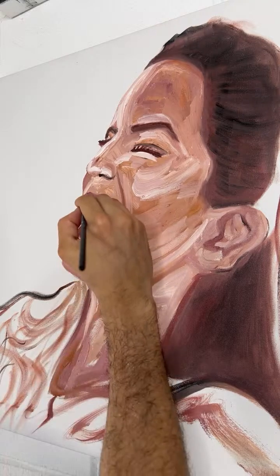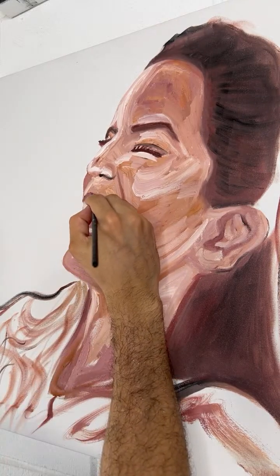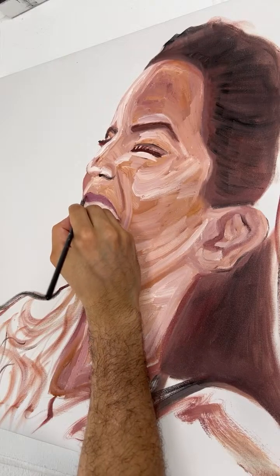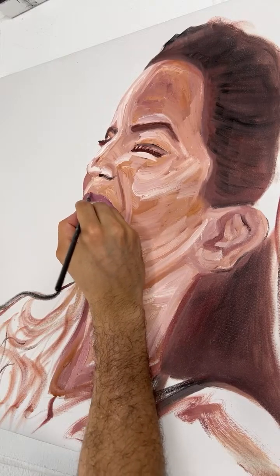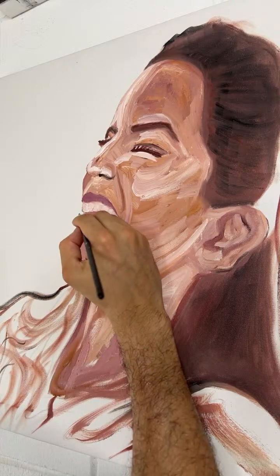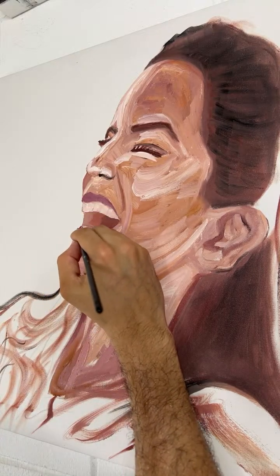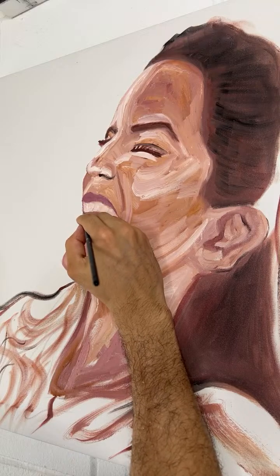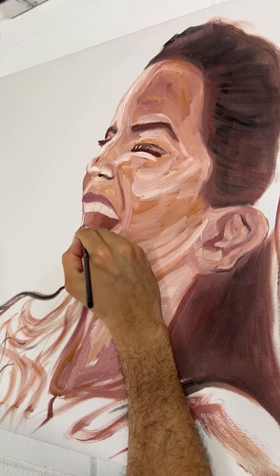So you can see how the tone is coming. This is the first layer, guys. Layer by layer, I'll be painting more detail in that part of her lips, obviously. And we have also over here.